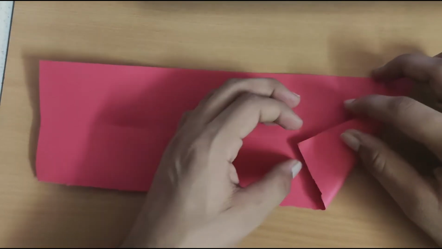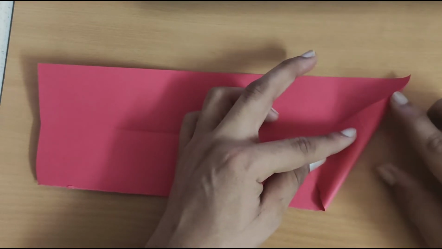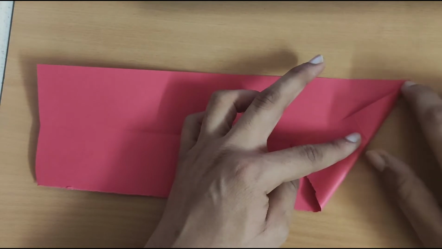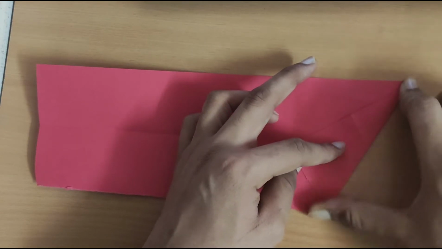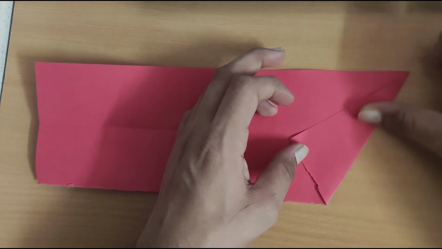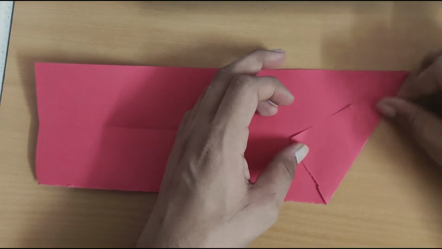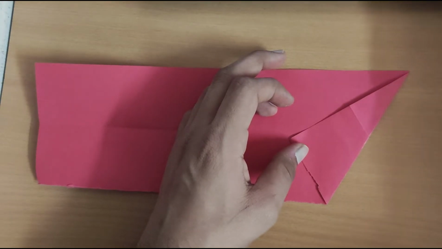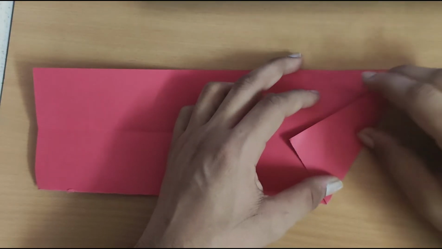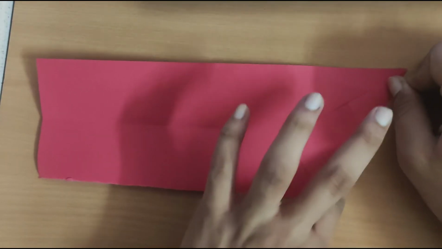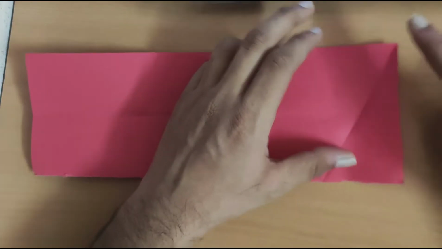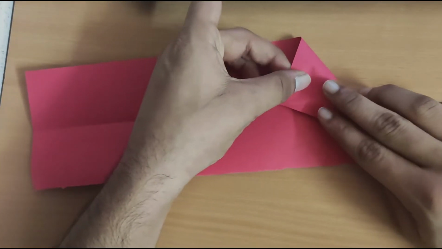So I'll just take this. And you continue the same with the other side as well. Take the other side.